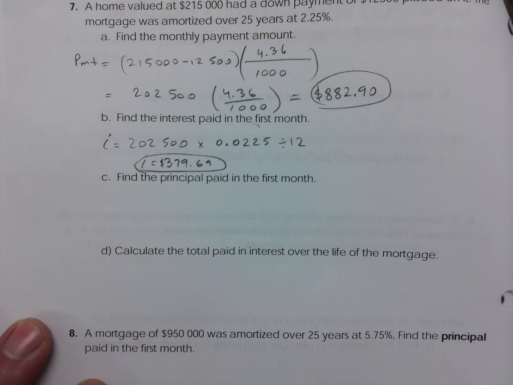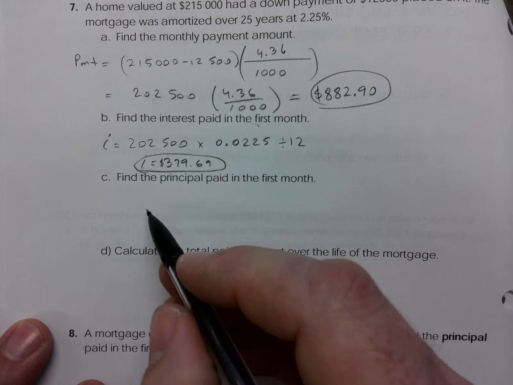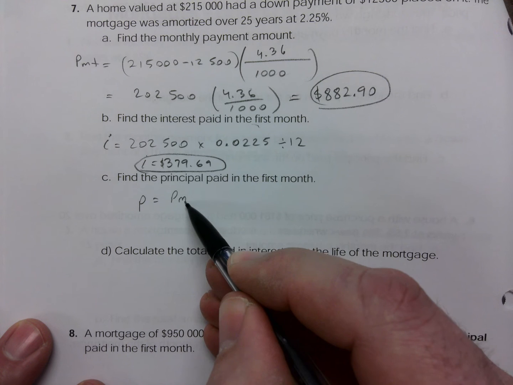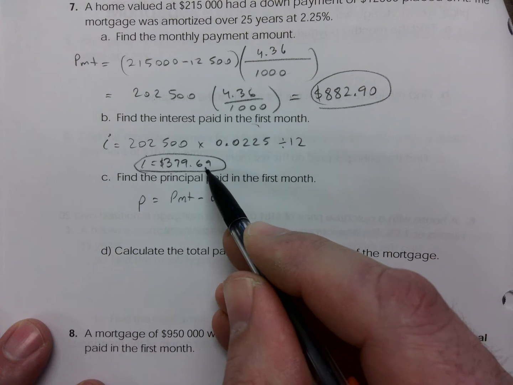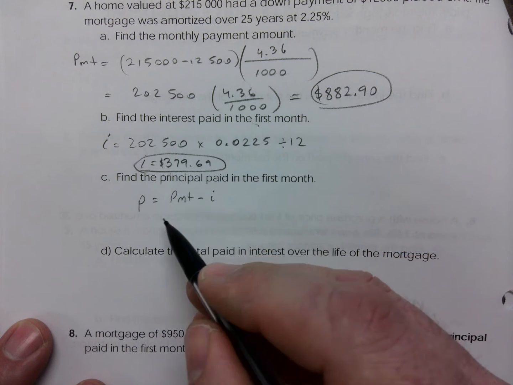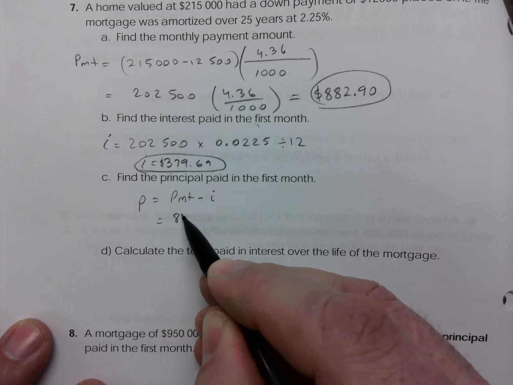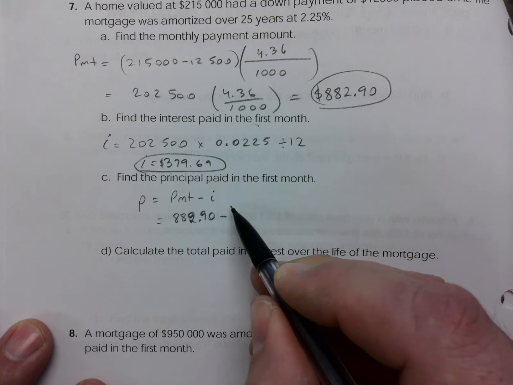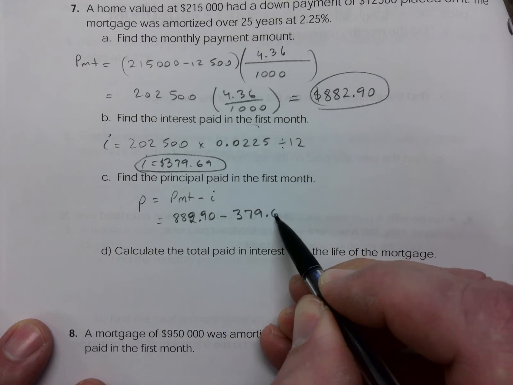So now find the principal paid in the first month. Principal, you take your payment and you subtract that interest that you just calculated. So 882.90 minus 379.69.